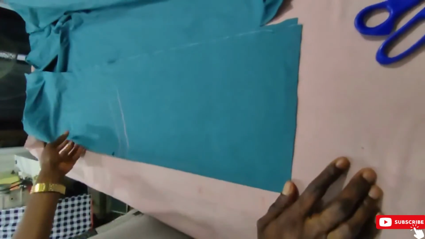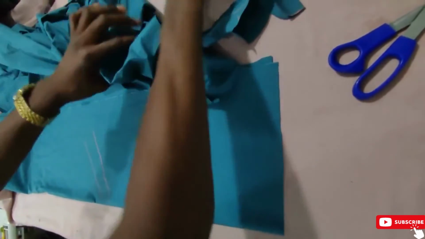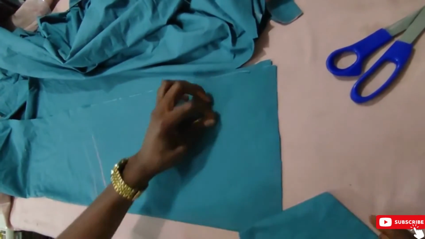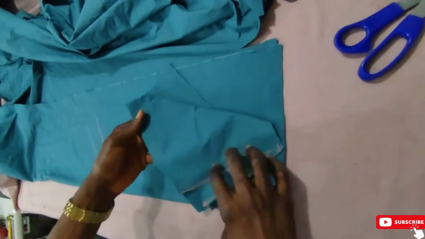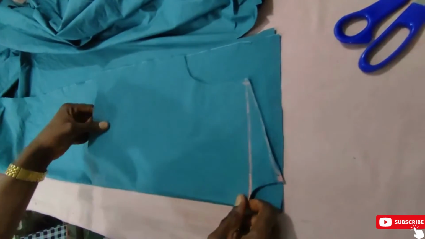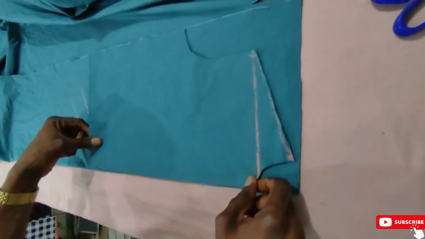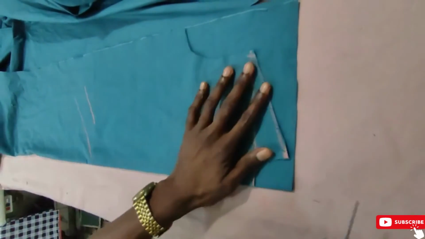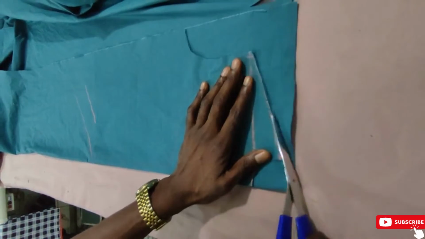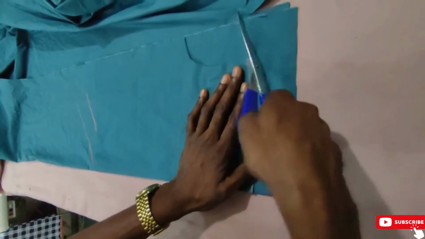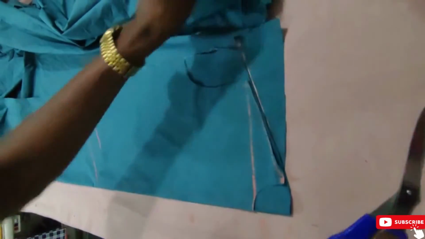Now to cut the back, you fold the fabric again into two. There are some fashion designers that do both the back and front together, but my own, I do them separately. Now I fold the back, right? Remember, my point of focus is the neck, so I'll cut this off. Now you move this down.